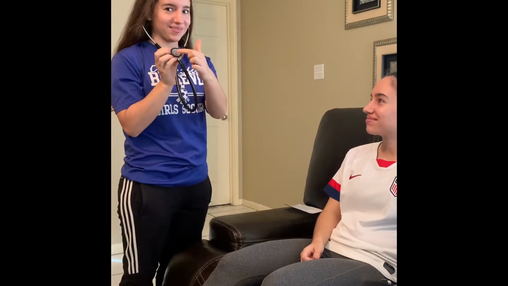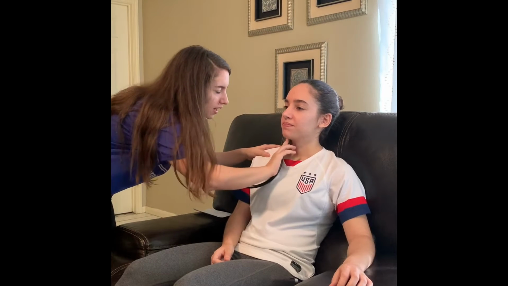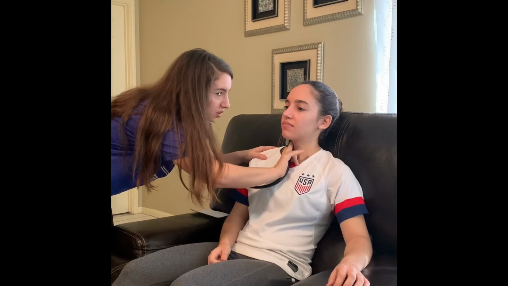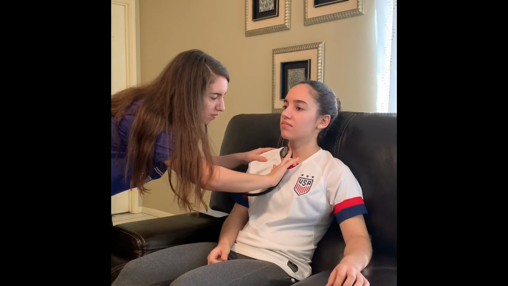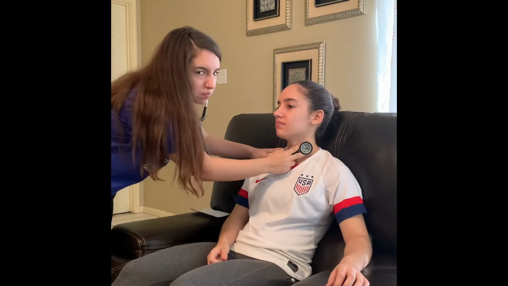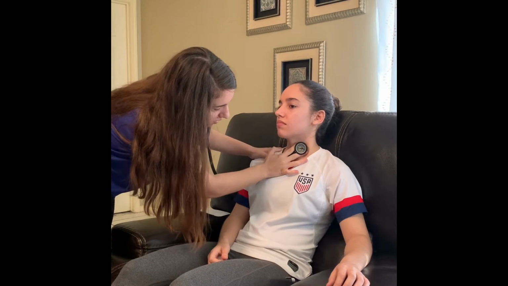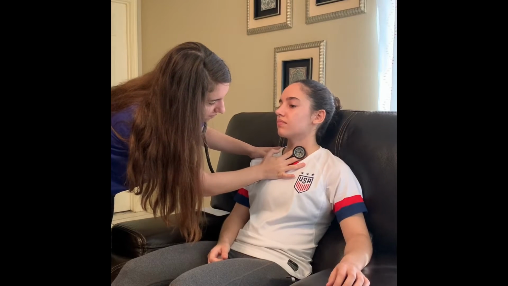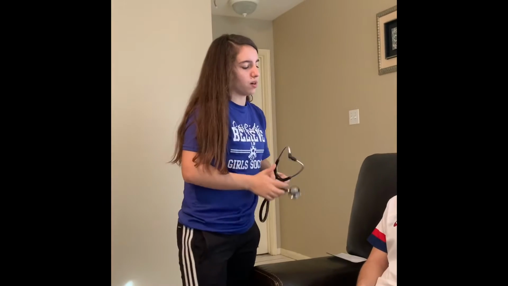So, using the bell. Okay. Hold your breath so that I can hear. I'm going to do it in 3 places. Okay, no bruit or murmur. It's clear, I don't hear any bruit or murmur.